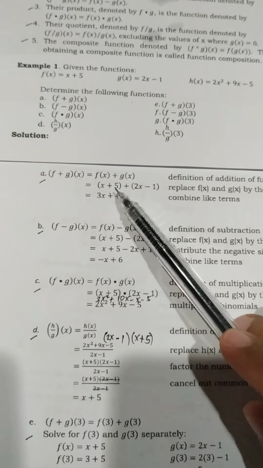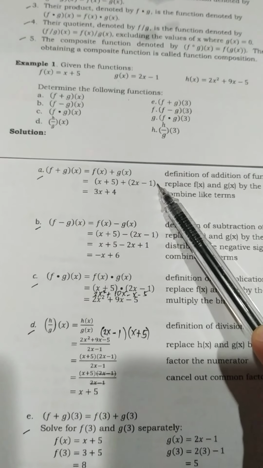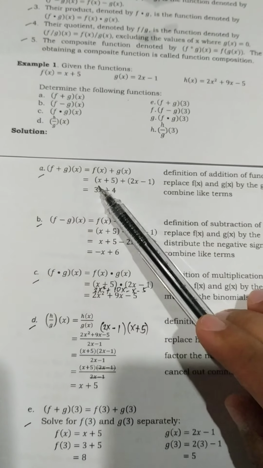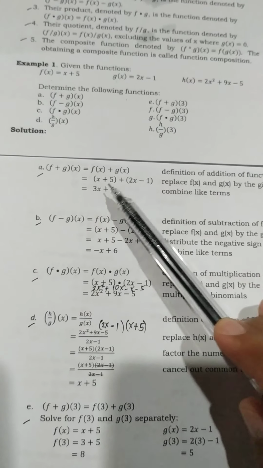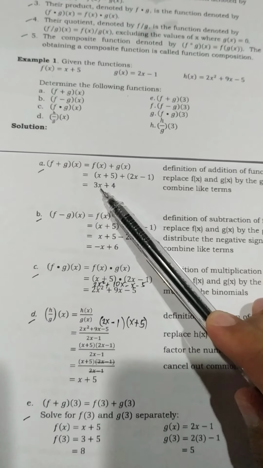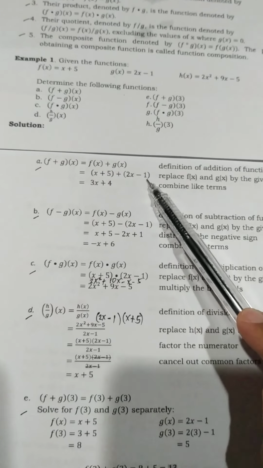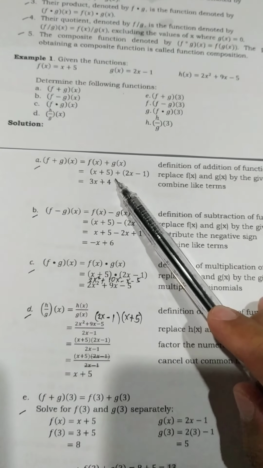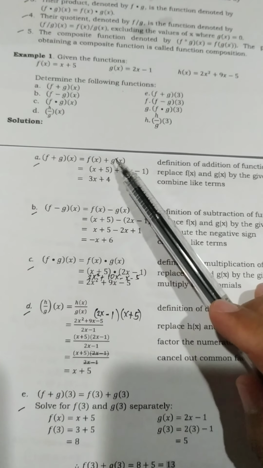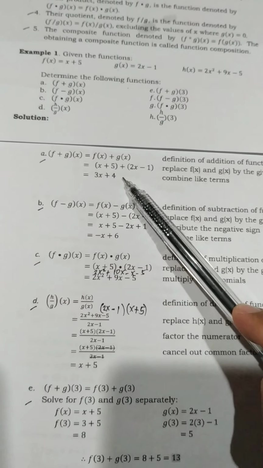So we have x plus 5 plus 2x minus 1. Then we are going to combine like terms. So we have here x and 2x. So therefore, x plus 2x, that is equal to 3x. Then 5 plus negative 1, and that is equal to 4. So therefore, f of x plus g of x is equal to 3x plus 4.